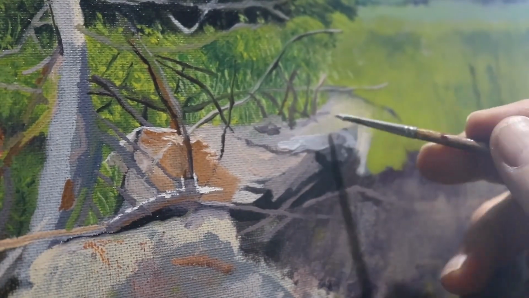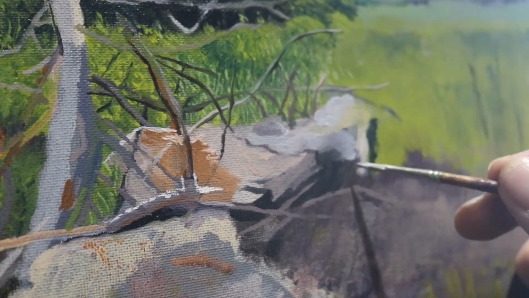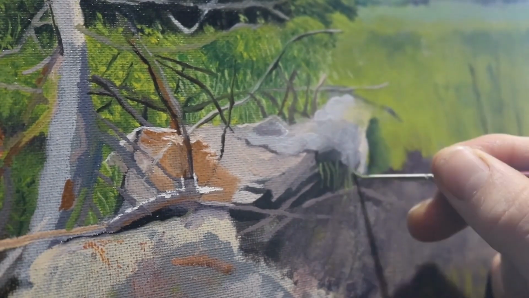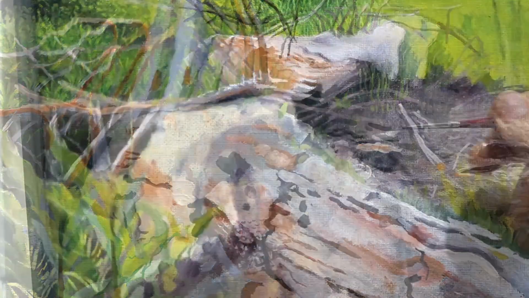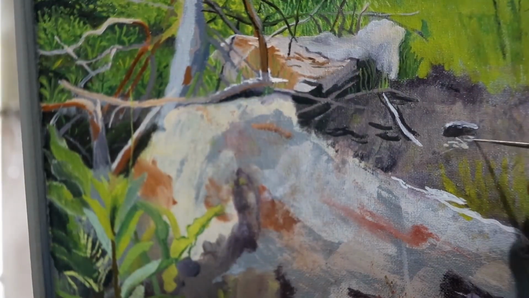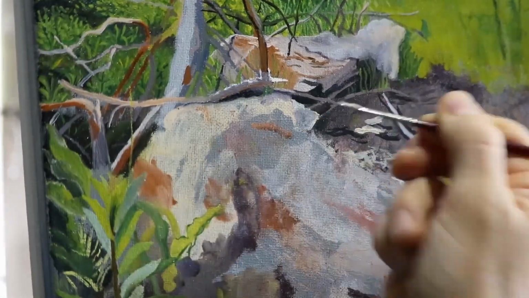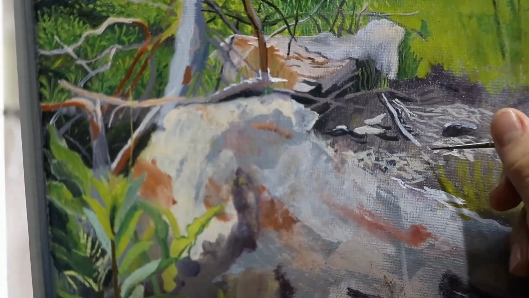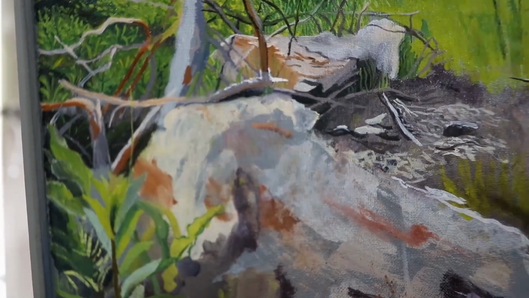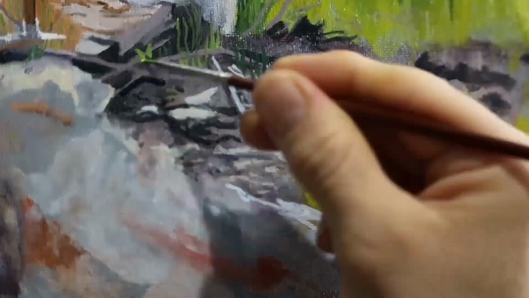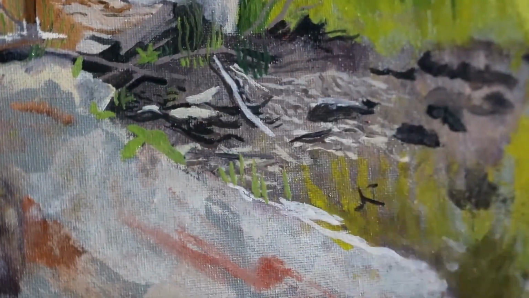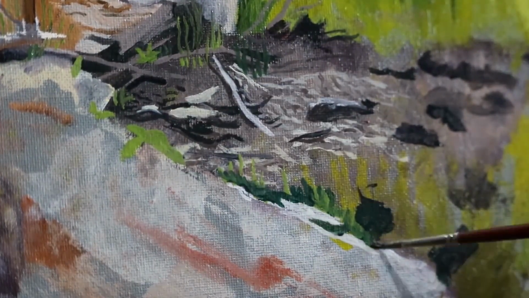This log is actually cut in two. I do not know how it happened, but it serves a purpose to establish some sense of depth. Because it's less detailed than the one in the front, it helps create a 3D illusion on a 2D surface. That's why I didn't over detail the back log, but I went all out on the one in the front.